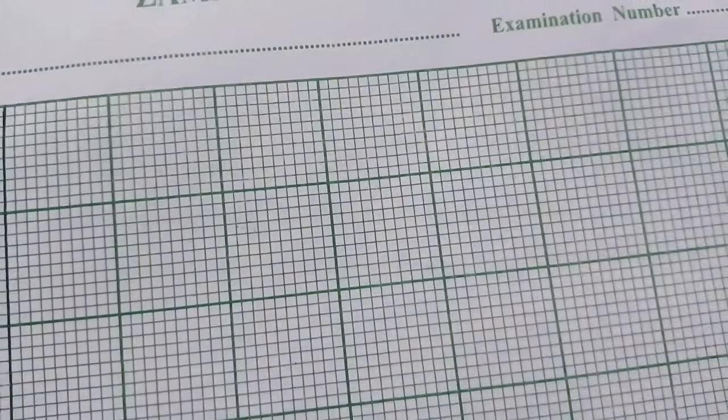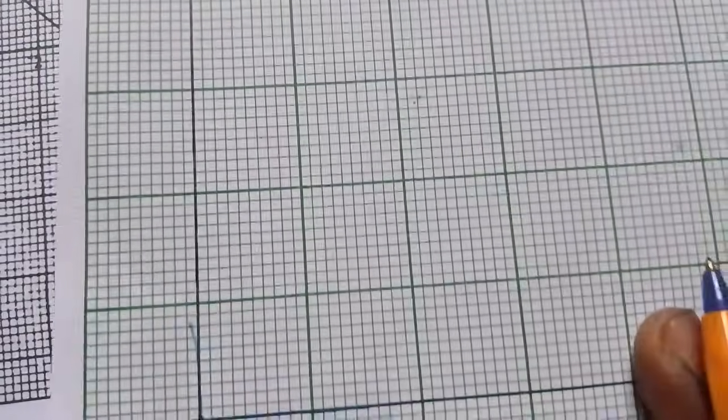So this is your x-axis like this. This is your y-axis. This is what you were told in the question. The question was saying, in the y-axis, you use 2 centimeters to represent 10. So 2 centimeters to represent 10.